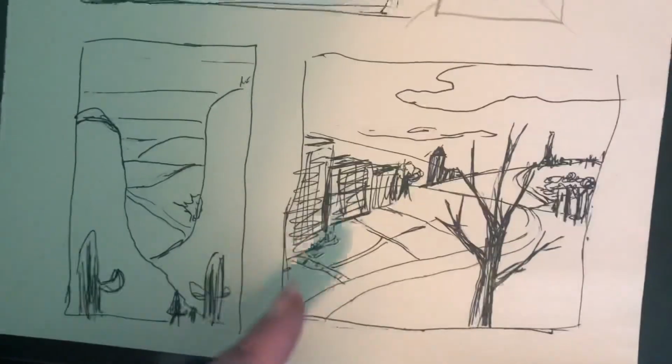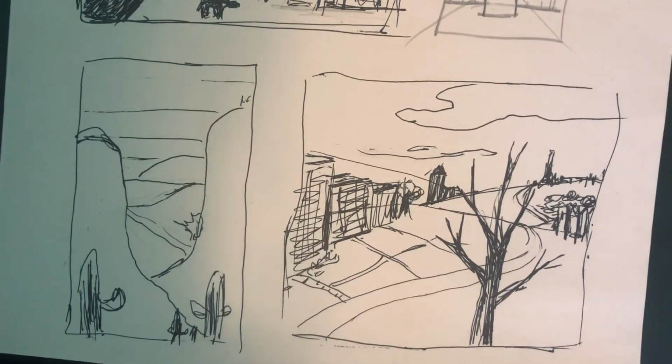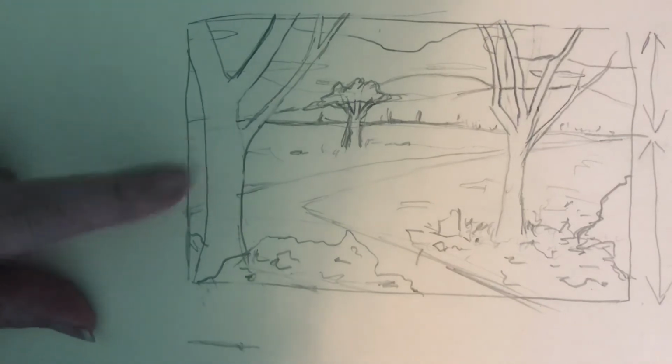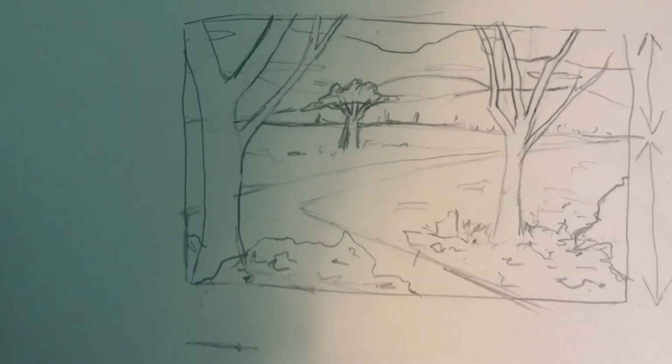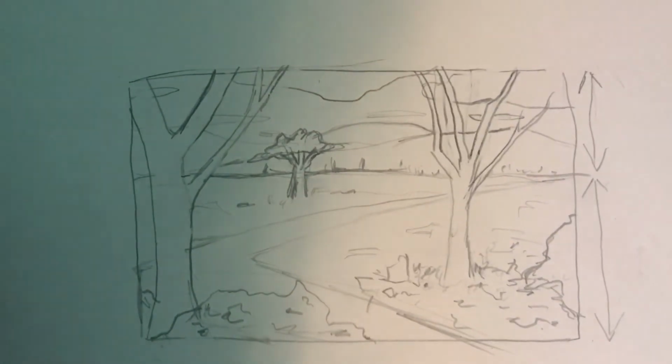I wouldn't recommend doing what I did here and starting right away in pen. I thought maybe this would show up a little better on the screen, so I tried this. But honestly, it's a lot easier to edit and make changes if you go with pencil first. All right. Well, give it a try. I want to see at least 5 pieces, and I want you to use foreground, middle ground, and background in each.